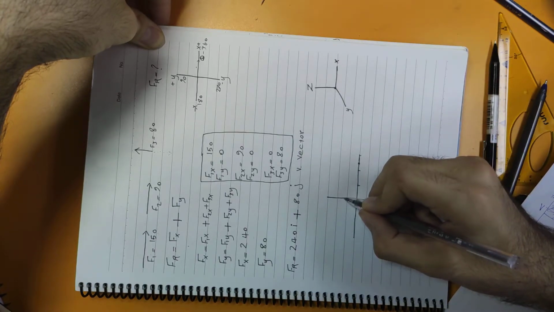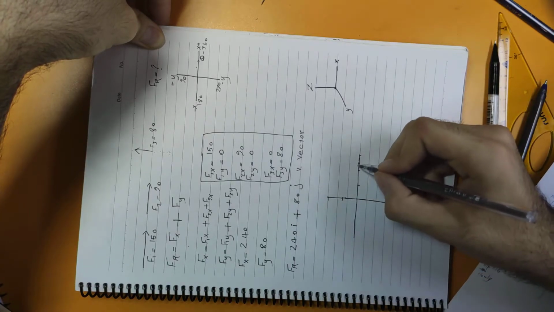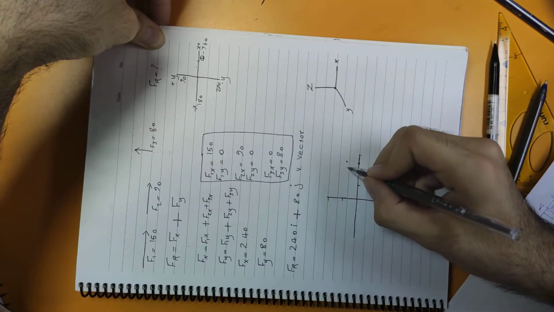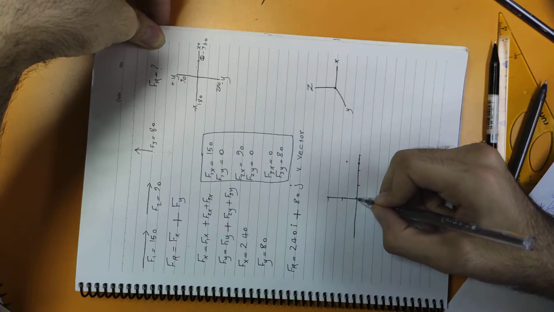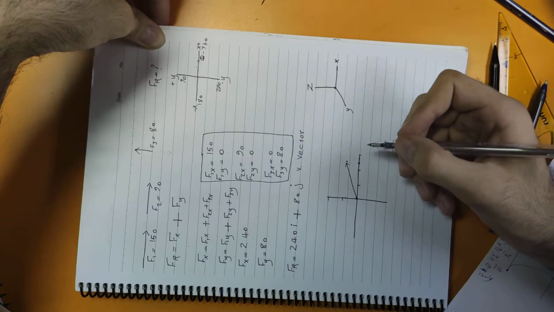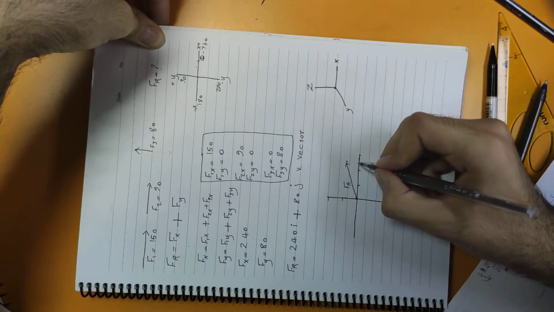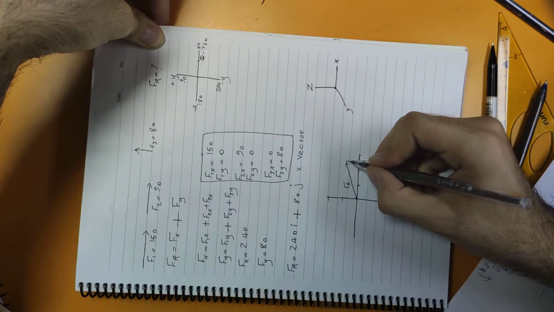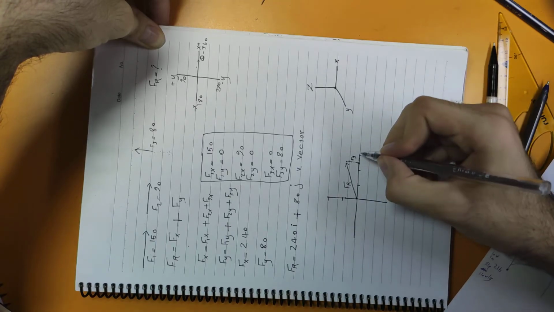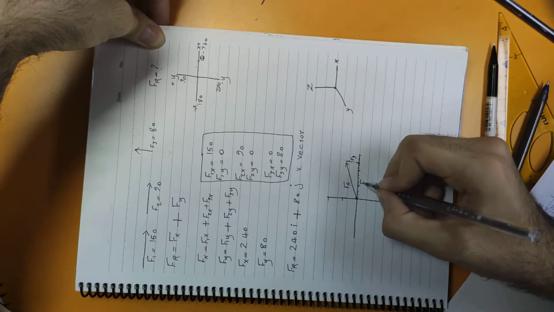We have again 100 and 100, so 80 will be somewhere here. So these points have to meet here. Fr will be from here to here. This is Fr, and this thing here is Fy, and this one here is Fx.